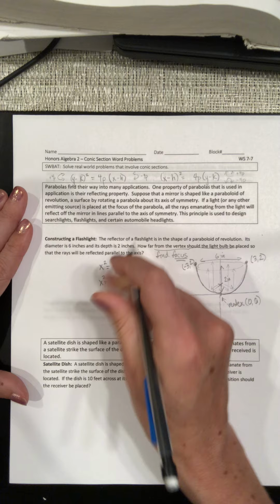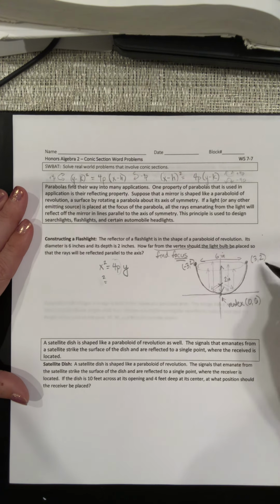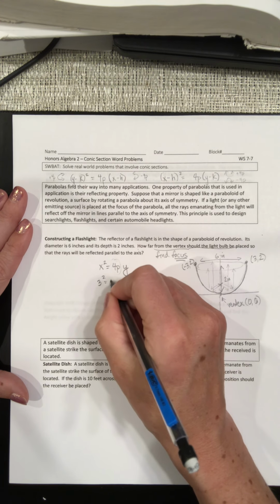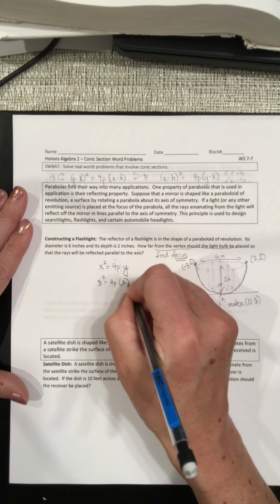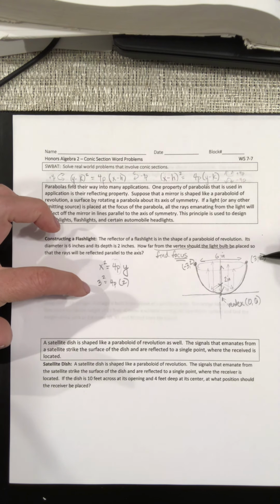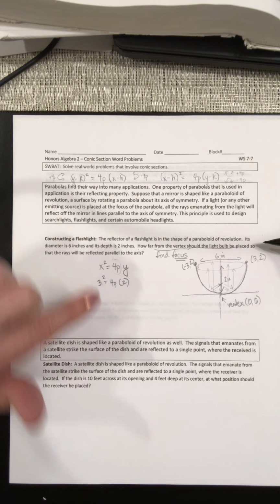And then I need 4p, sorry, x squared, x is 3, equals 4p times 2, okay? So that's how you can write the equation given a point. Now, at the end of the day, what are we trying to find?